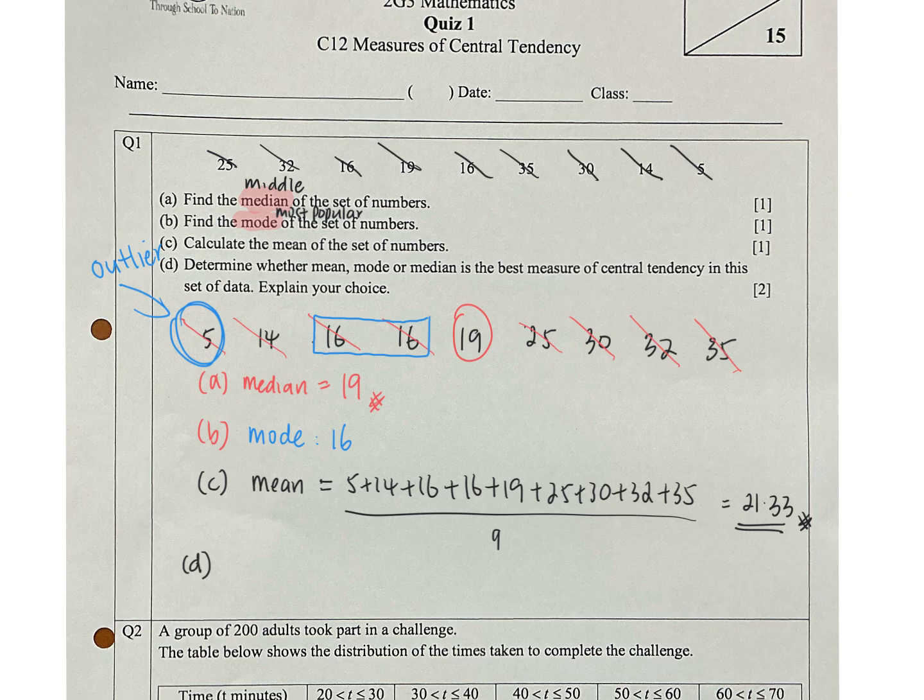So we will write median, since there is an outlier, which will affect the calculation of the mean more. If the mean is affected, then we cannot use the mean, we have to use the median.